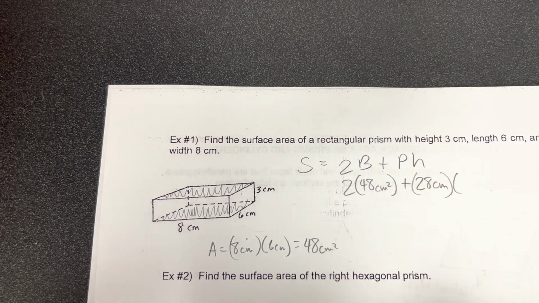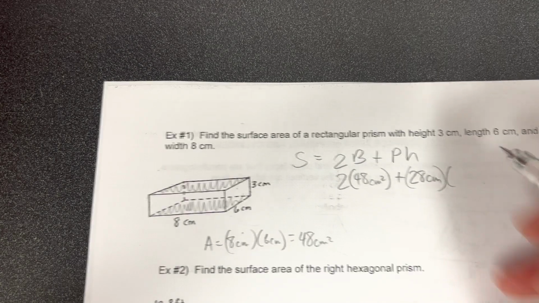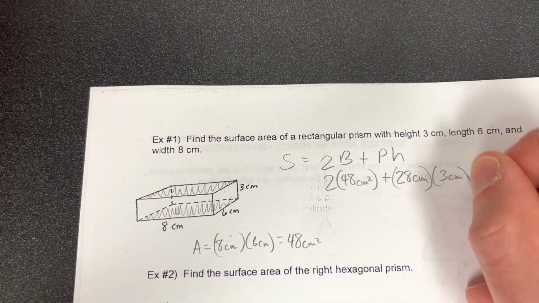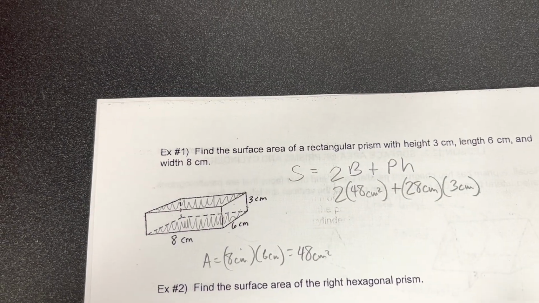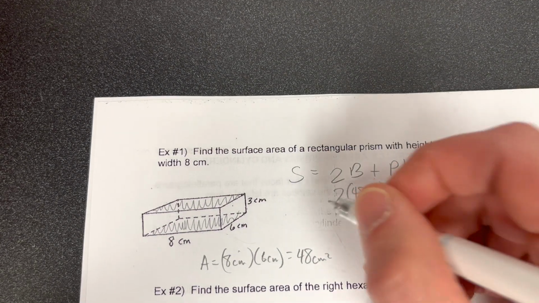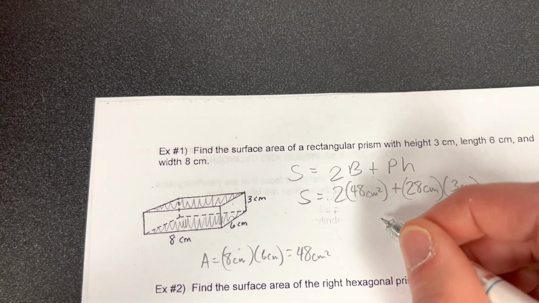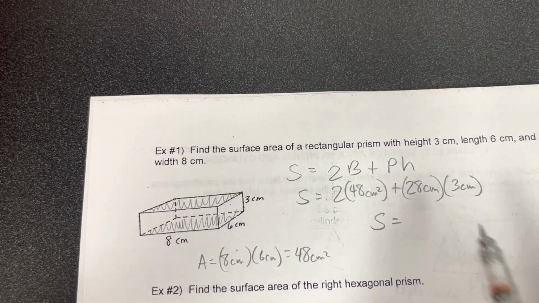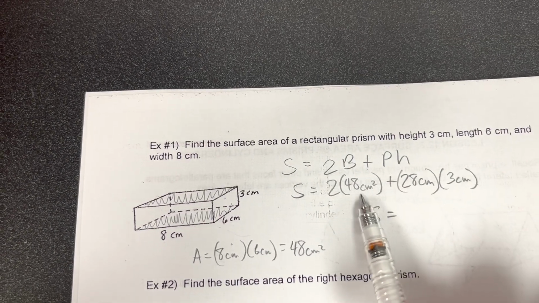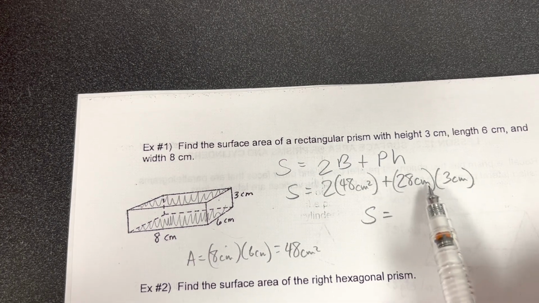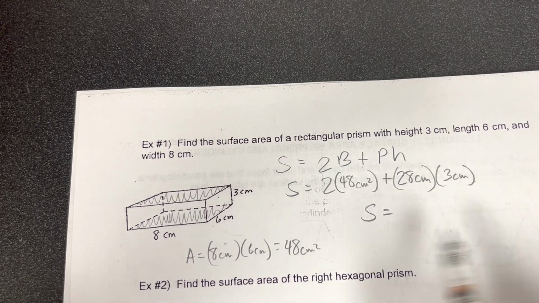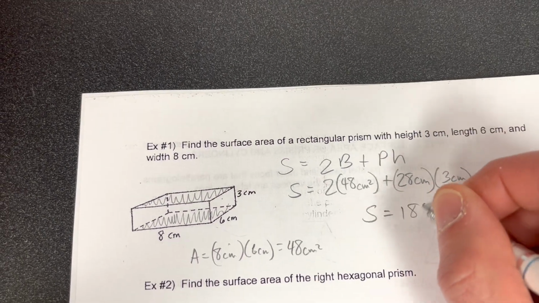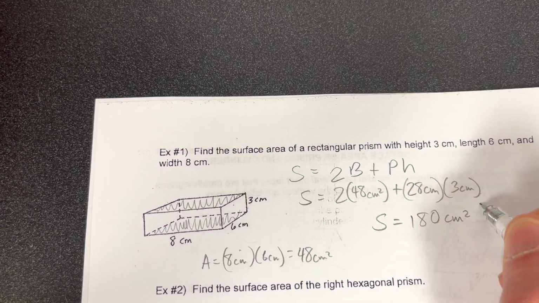And then the height, the distance between the bases, is 3 centimeters. And then we multiply all this together. You'll get 96 for this, 84 for this. Notice it'll become centimeters squared, and then you add them up, you'll get 180 centimeters squared.